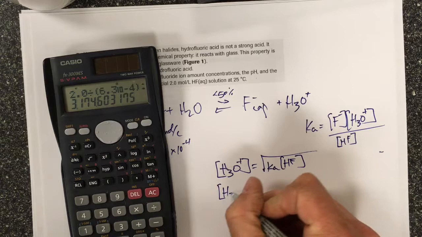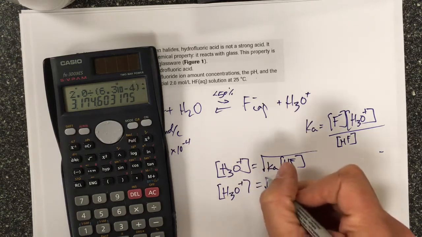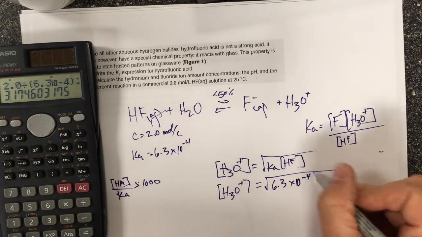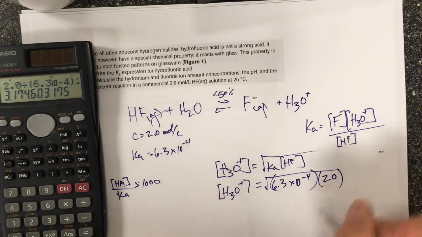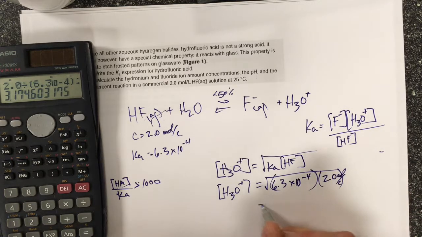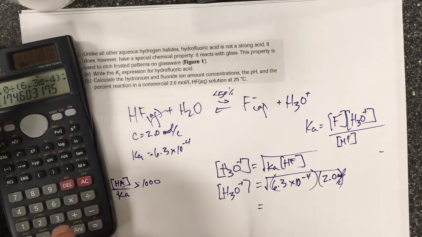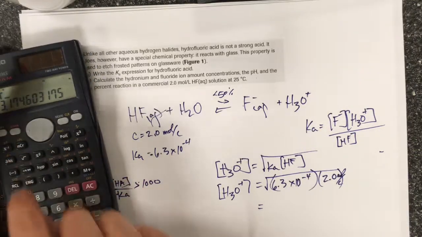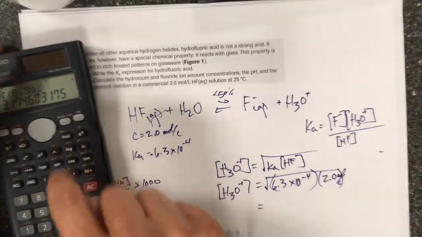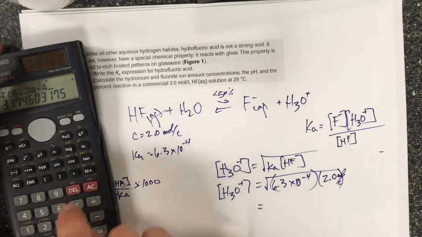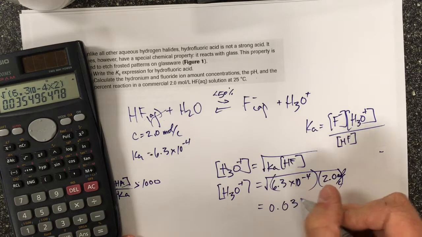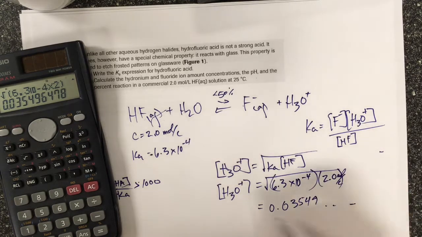And the hydronium concentration is going to be equal to the square root of 6.3 times 10 to the negative 4 times 2.0 mole per liter. I probably should have some units for that. And that's going to give me the hydronium concentration calculation. So I'm going to take the square root of 6.3 times 10 to the negative 4 times 2.0, and it gives me 0.03549.